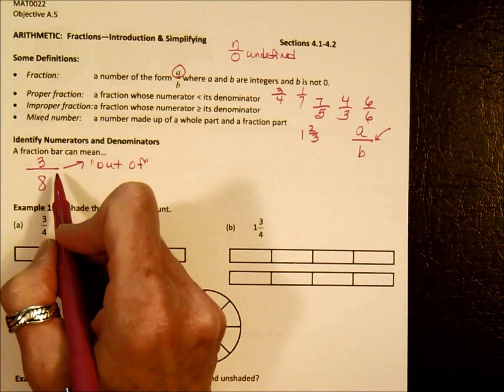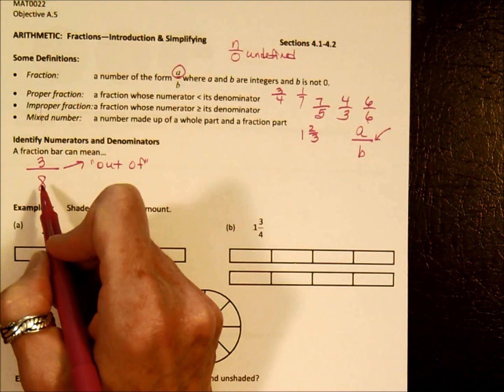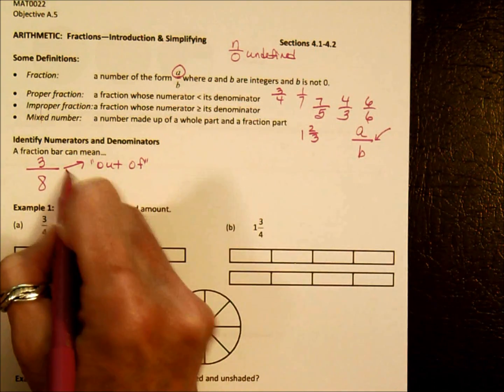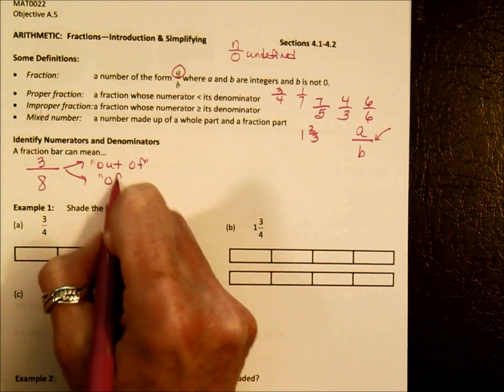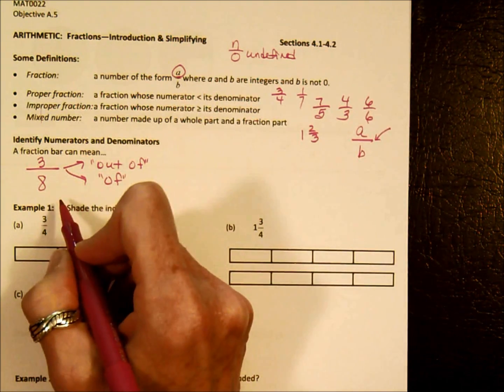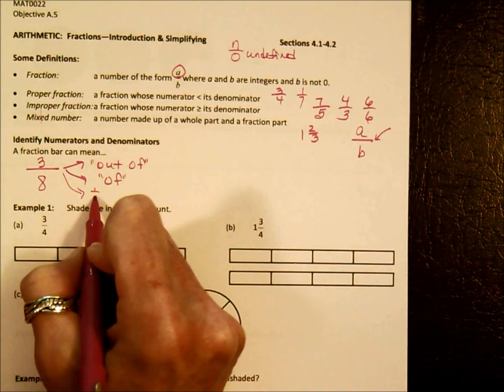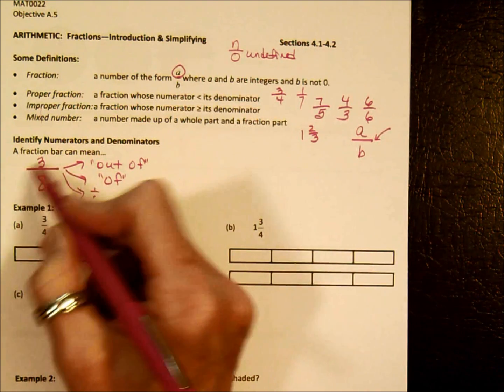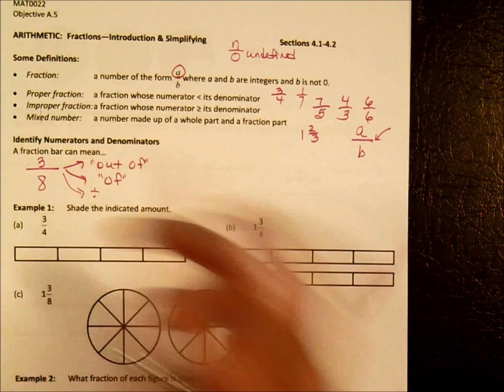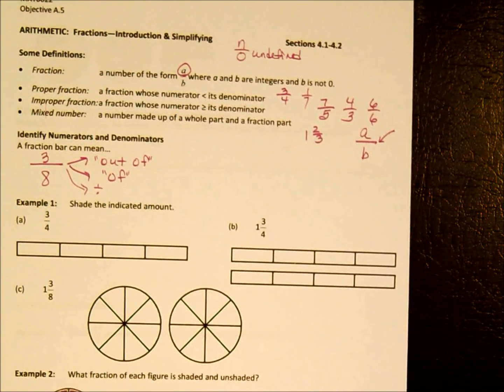So 3 out of 8 people made an A on the test. It can mean of. You don't see that as much. 3 of 8. And it's just not usually the way we say it. But most frequently, it means divided by. 3 divided by 8.